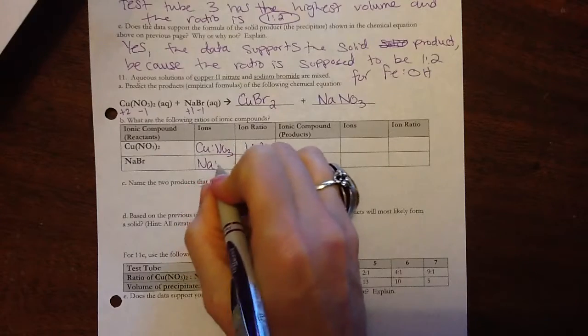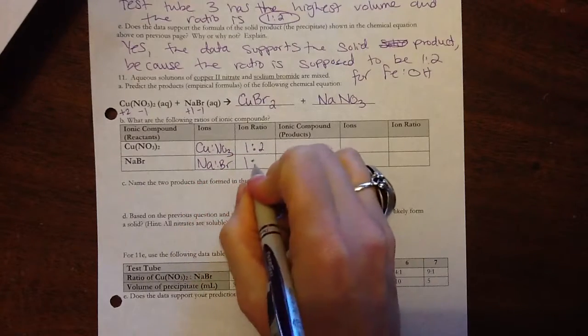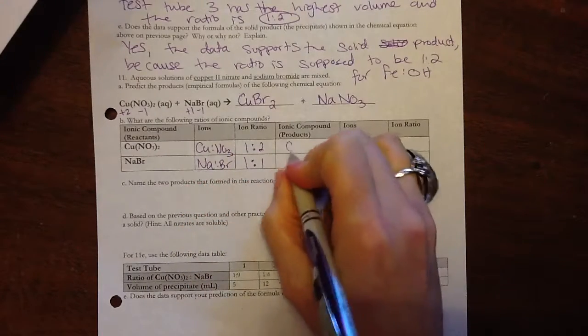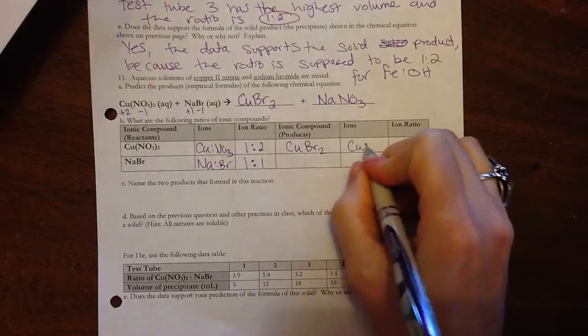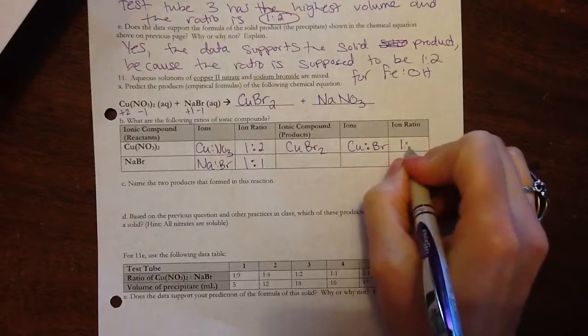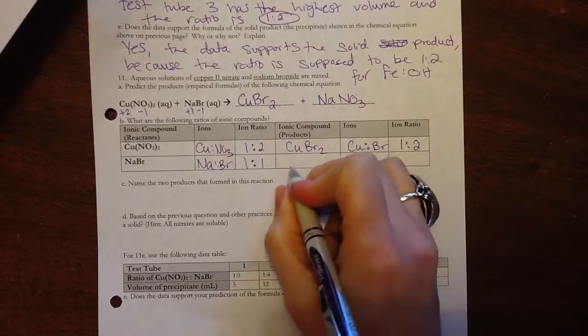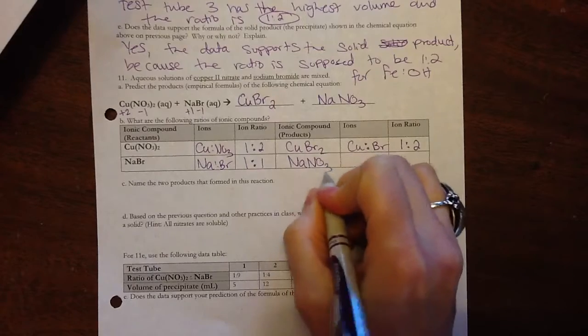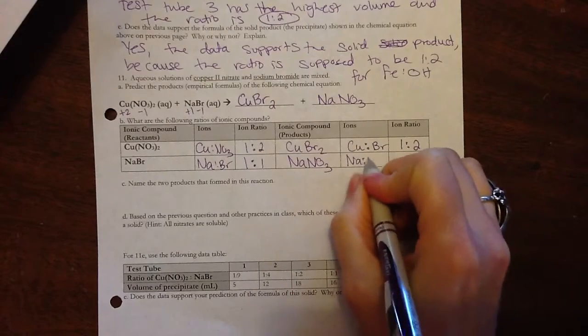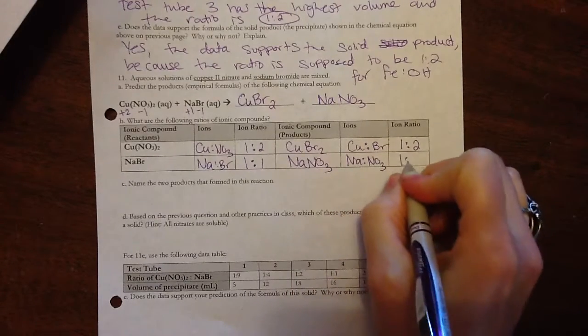We've got Na to Br. That is a 1 to 1. Then we've got Cu, Br2. Then we've got Cu and Br. That is a 1 to 2. Then we've got sodium nitrate. We've got sodium and nitrate. That's a 1 to 1.